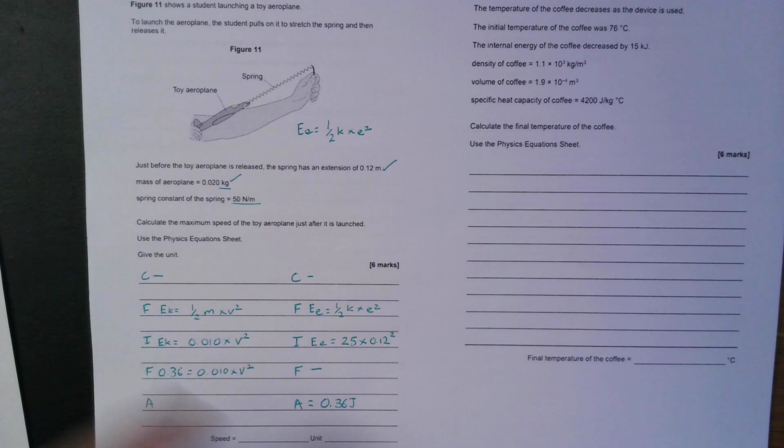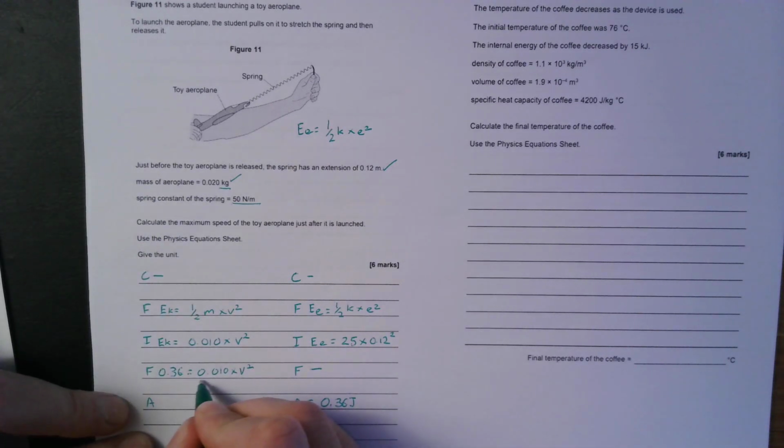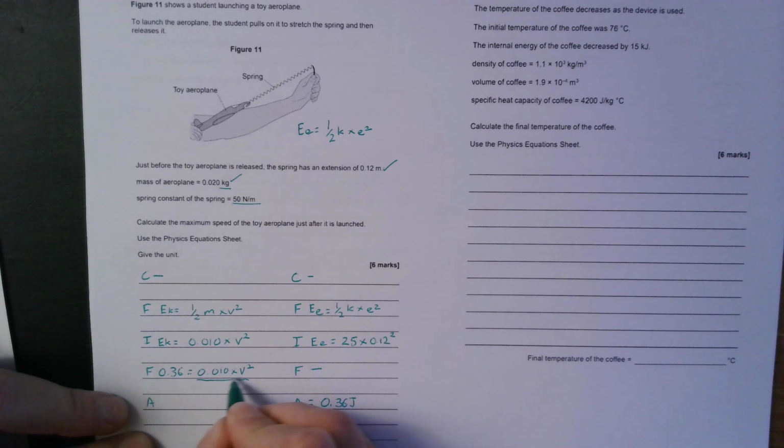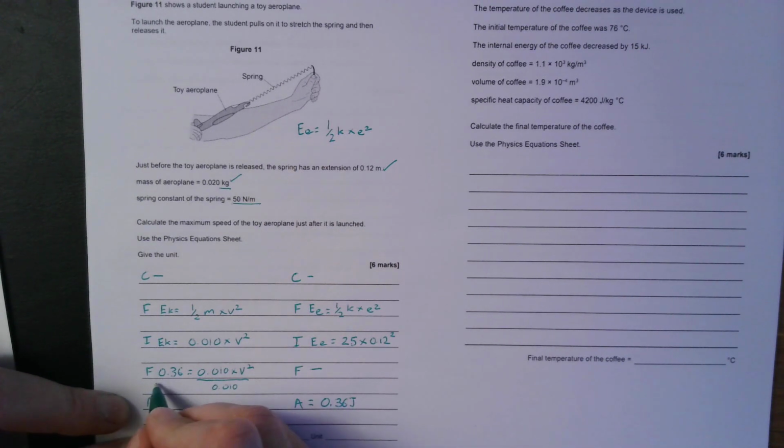So now what we want to do is divide to get v squared on its own. So we divide by 0.010 to get v squared on its own. Whatever we do to the right, we do to the left.